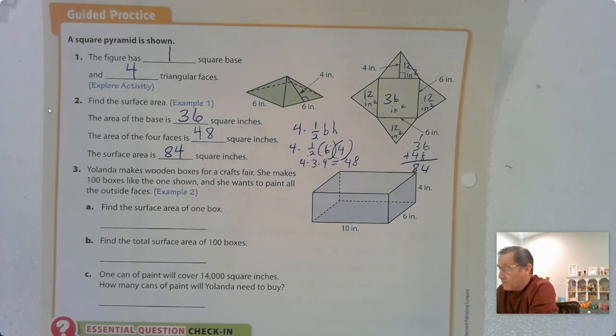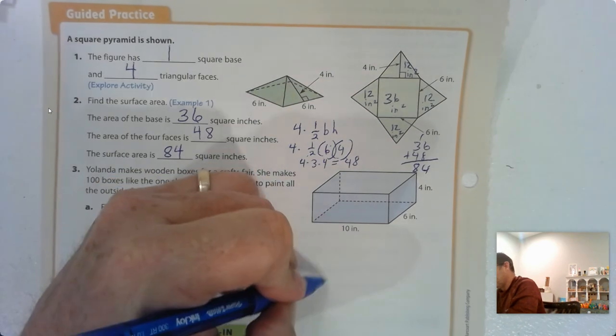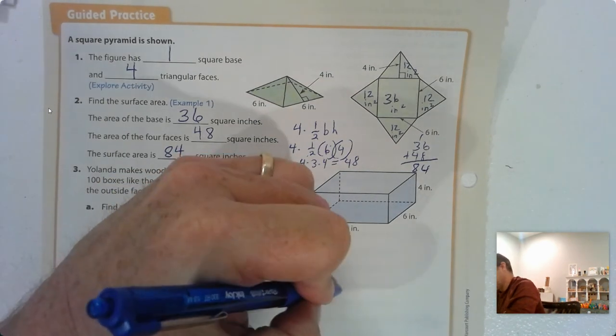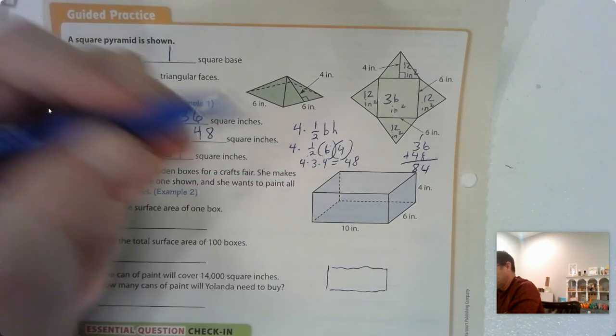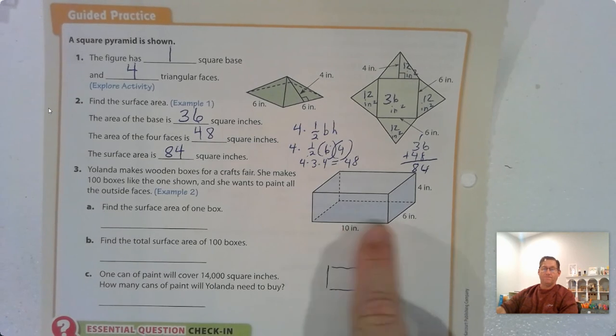All right, number 3. Yolanda makes wooden boxes for a crafts fair. She makes 100 boxes like the one shown, and she wants to paint all the outside faces. So she wants to find the surface area. So find the surface area of one box. Okay, so that's going to be the bottom.